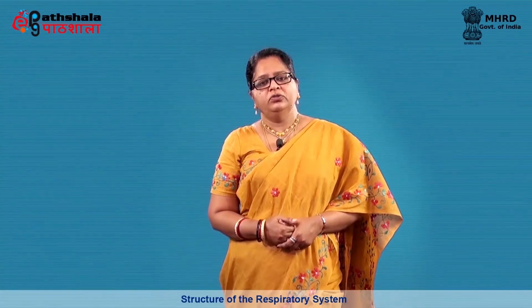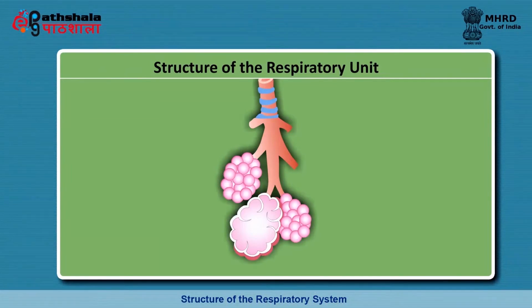Next, we move on to the final aspect of this module, namely the respiratory unit. The respiratory unit is the terminal part of the respiratory tree wherein the actual exchange of gases takes place. You can observe from the figure that it starts from the respiratory bronchioles. Each respiratory bronchiole divides into alveolar ducts, each of which enters an enlarged sac called the alveolar sac. The space inside the alveolar sac is called the antrum.